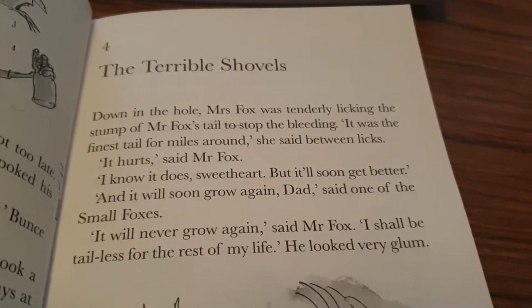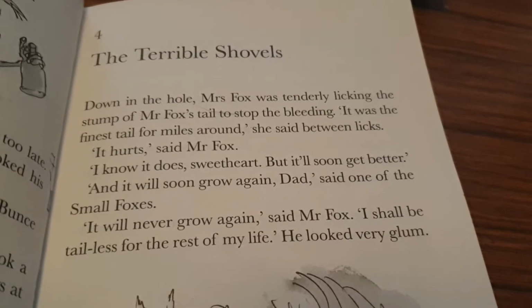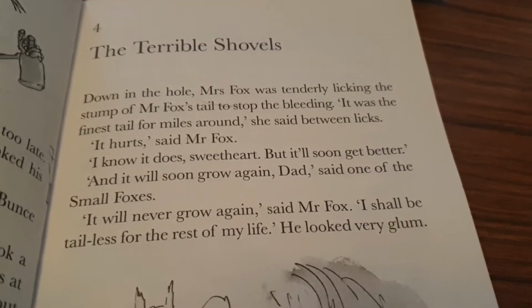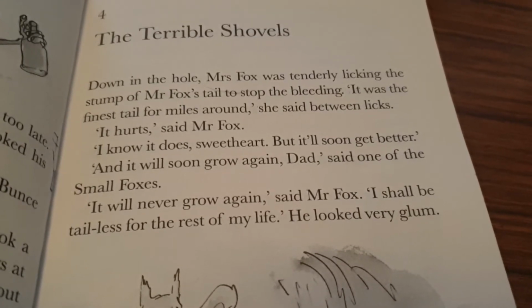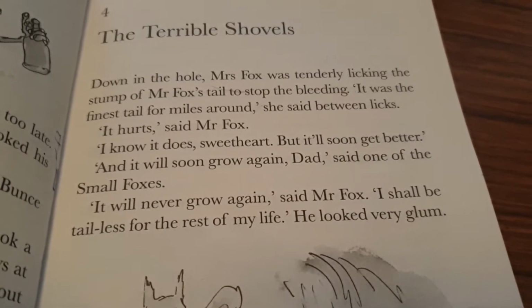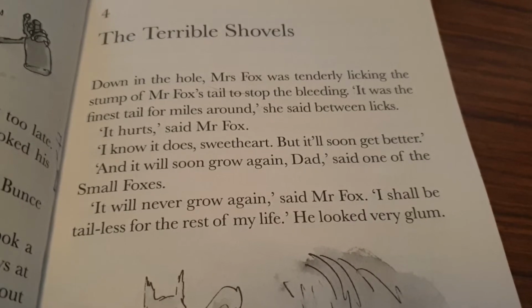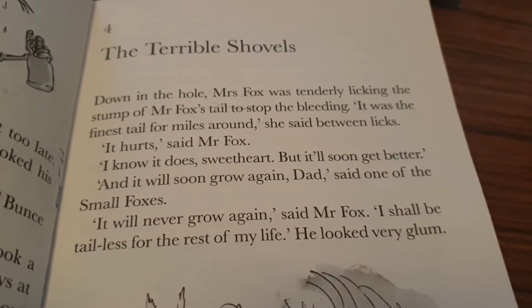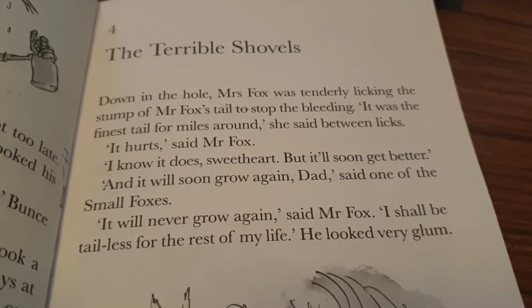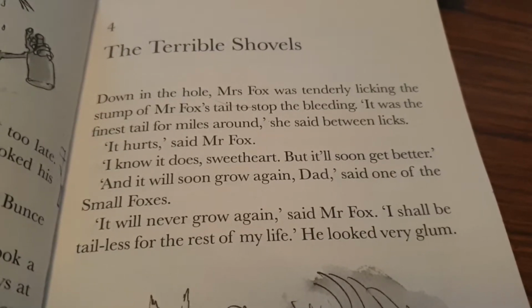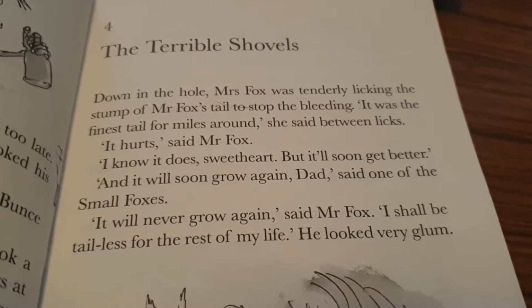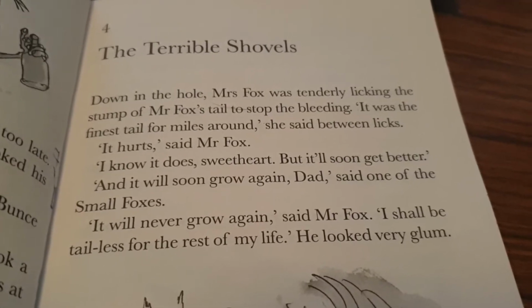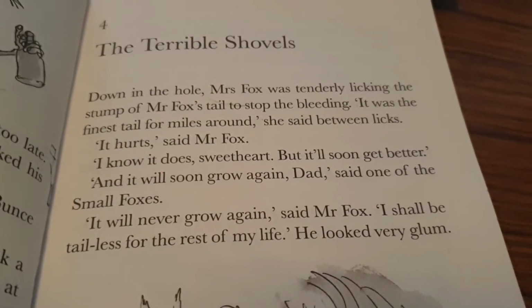Okay, today, Primary 4 for literacy, we are learning to punctuate dialogue. Now, dialogue is simply a conversation between two or more people in a play, a book, or a film. Okay, now at the start of chapter 4, there is a lot of dialogue between Mr. and Mrs. Fox, and also between Mr. Fox and his children, the small foxes.